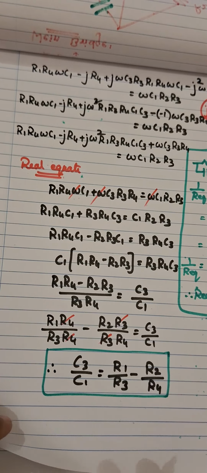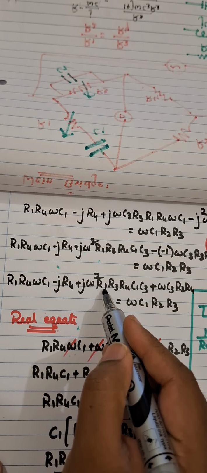When you equate the imaginary part, what happens? This is the real part, and this is the imaginary part. So minus J R4, then plus J omega square R1 R3 R4 C1 C3.